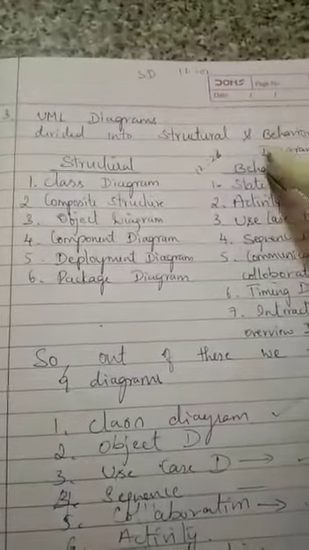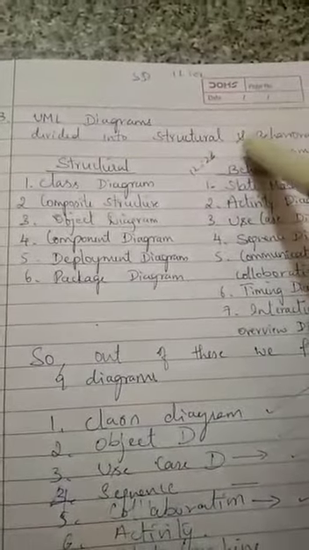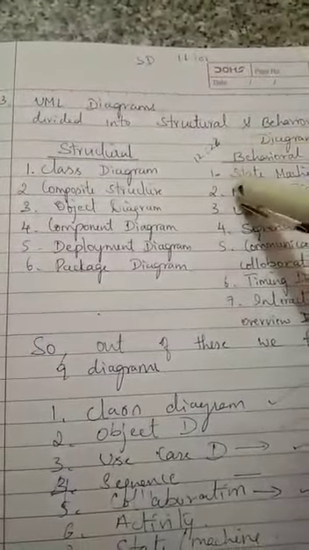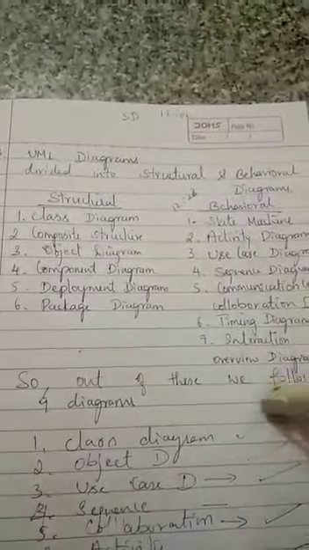So the third building block is the UML diagram. This is the actual place where we get the ultimate output of what we have discussed earlier, the elements and relationships under discussion. It is divided into structural and behavioral diagrams. First is structural and second is behavioral. These are the diagrams that come under structural, and these are the diagrams that come under behavioral.